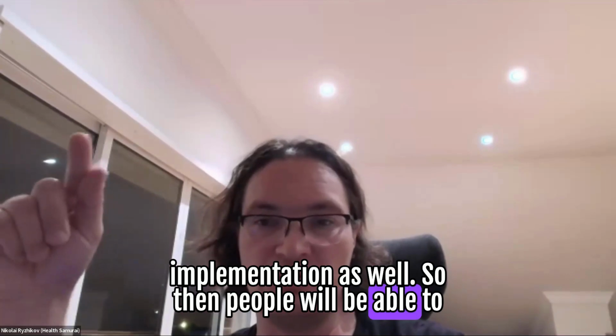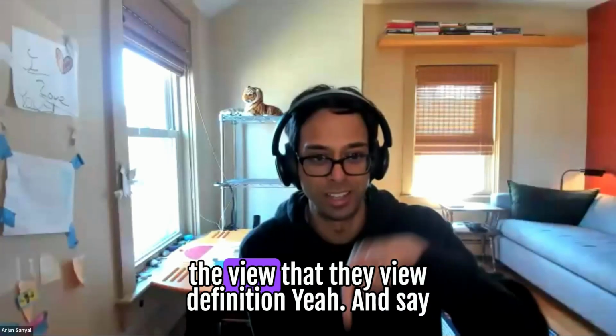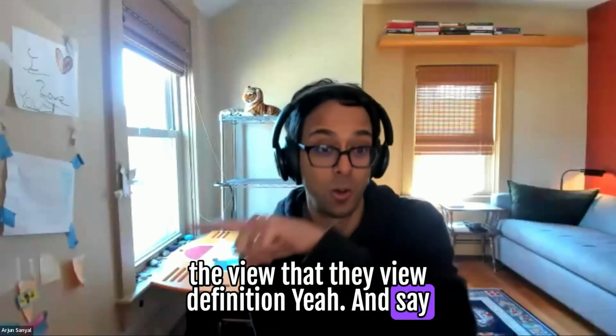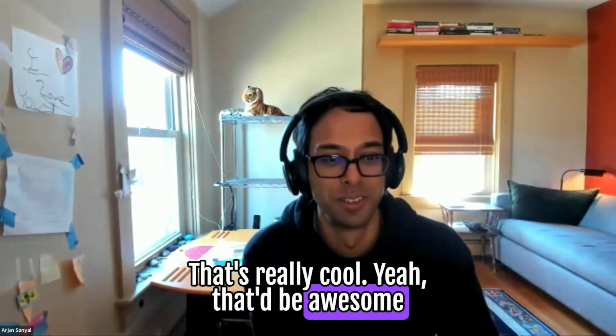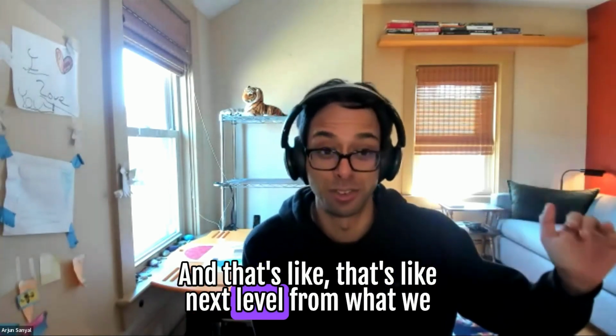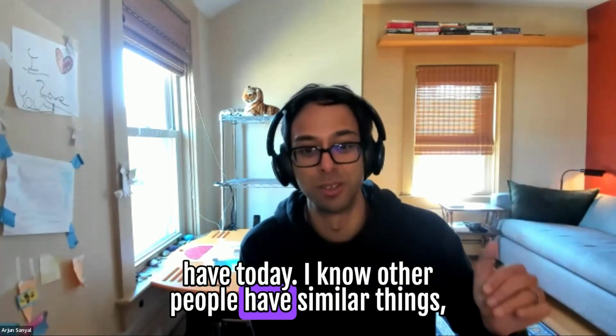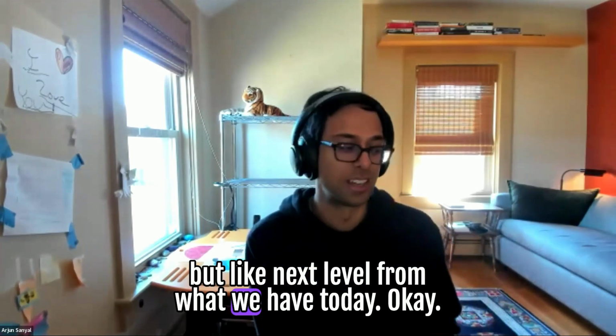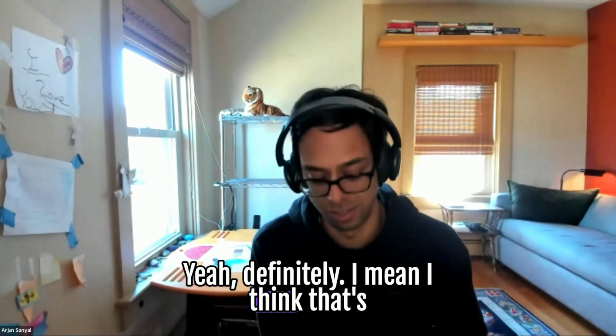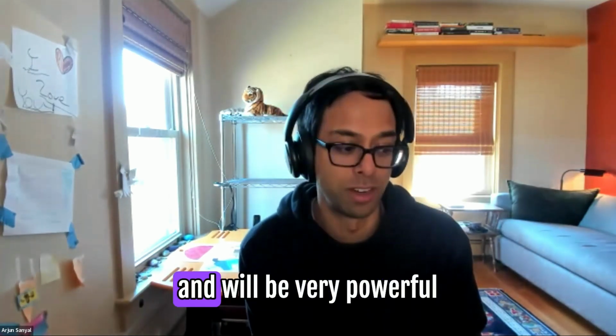So then people will be able to select and choose the implementation. Push the view definition that they built and say, go here, try it out. That's really cool. Yeah, that'd be awesome. And that's next level from what we have today. I know other people have similar things, but next level from what we have today. Okay, yeah, definitely. I think that's a great way forward and will be very powerful.